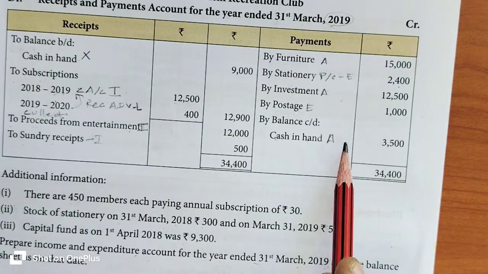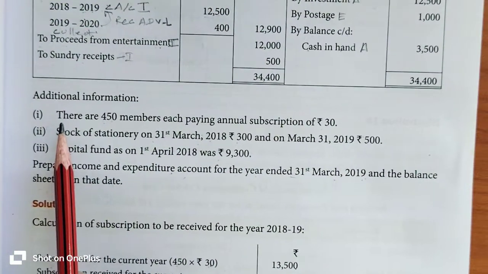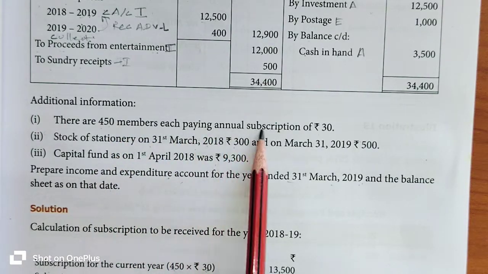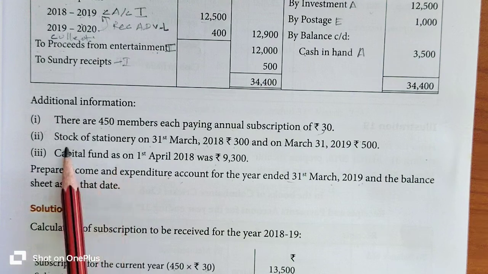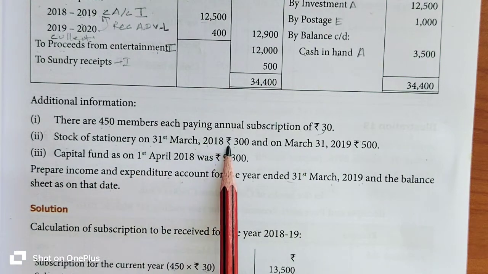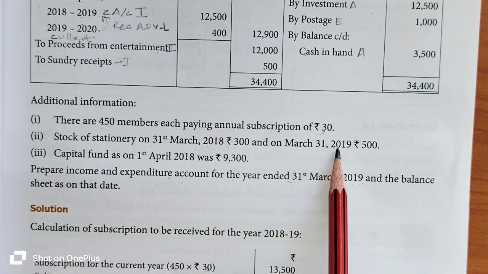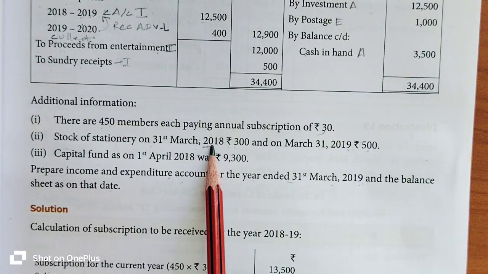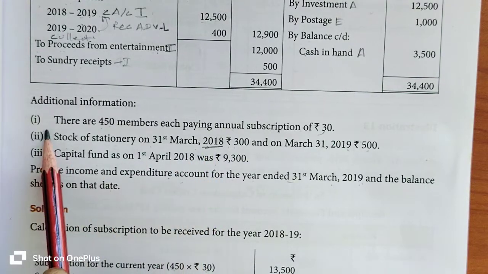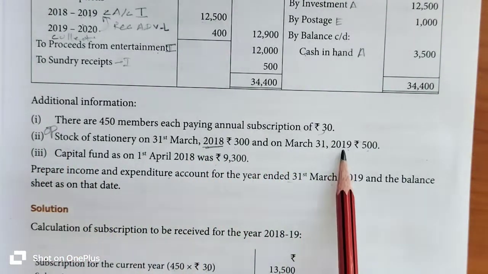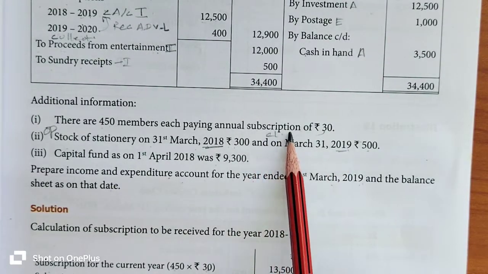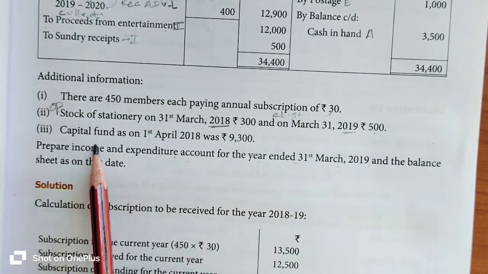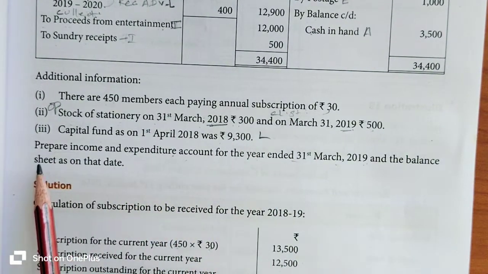They have given additional information: there are 450 members each paying an annual subscription of 30 rupees. Stock of stationery on 31st March 2018 is 300 rupees and on 31st March 2019 is 500. So 2018 stock means the opening stock of stationery, and 2019 means the closing stock of stationery, 500 rupees. Then the capital fund goes to the liability side.